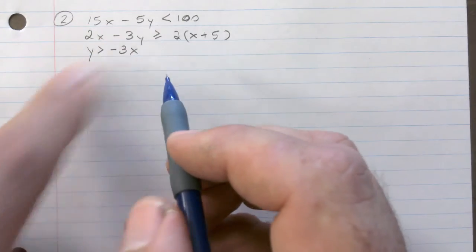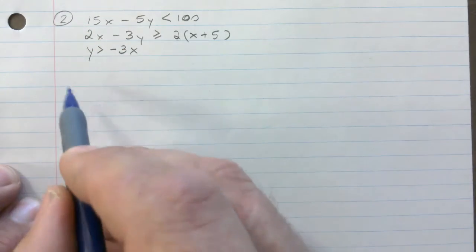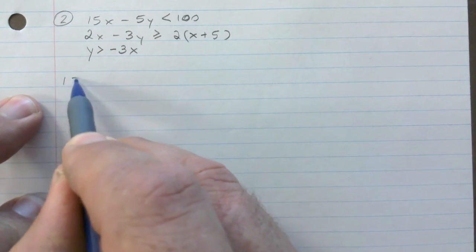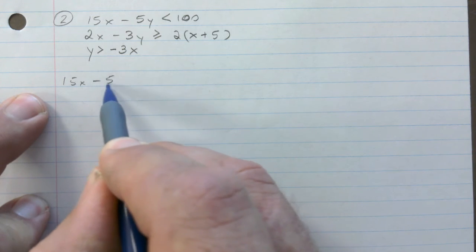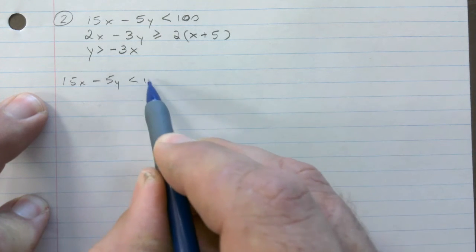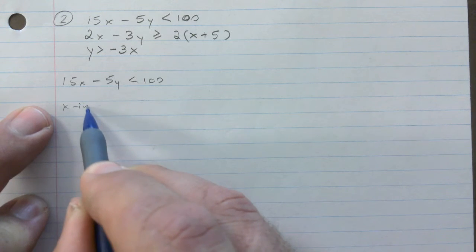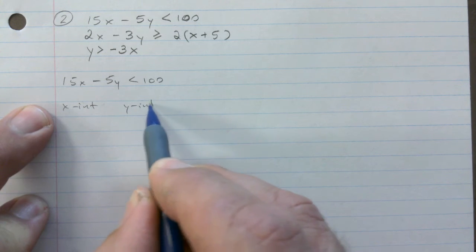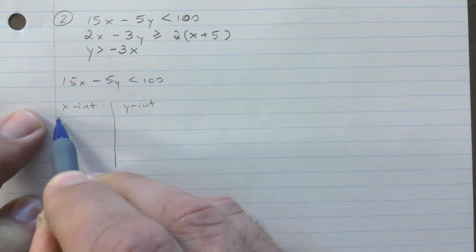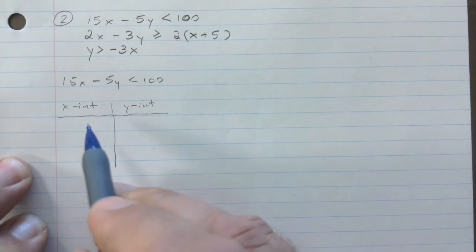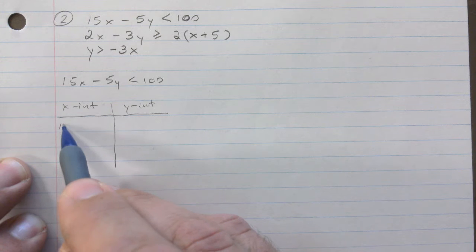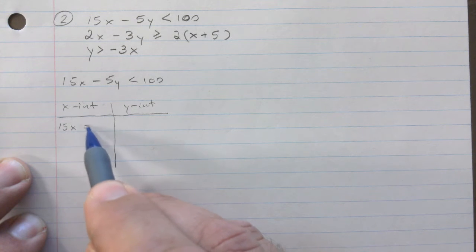Okay, so how about we just break them down one by one? So 15x minus 5y is less than 100. I'll work with that one first. I'll come up with the x and y intercepts. All right, so we have 15x is equal to 100.